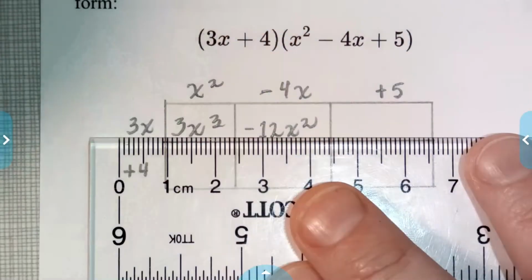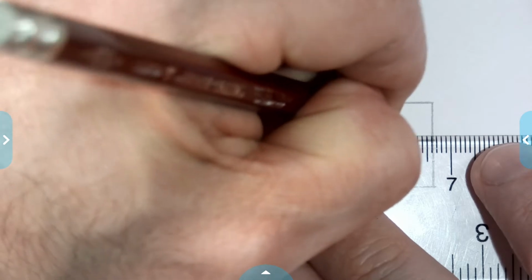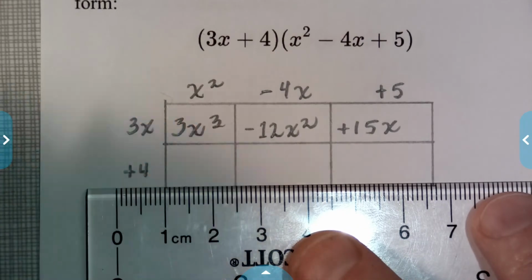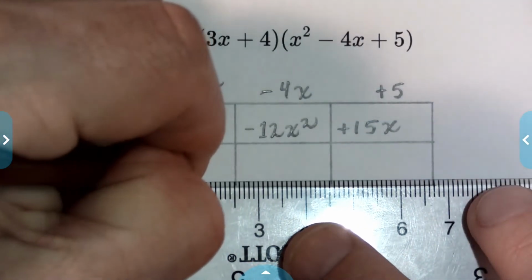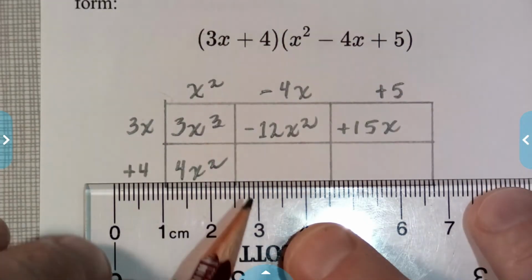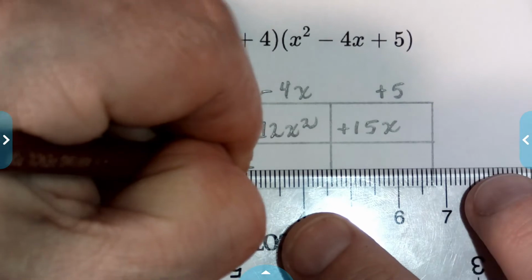Linear term coming up, plus 15x. Downstairs, we should expect another quadratic, 4x squared. Okay, now time for linear land, negative 16x.